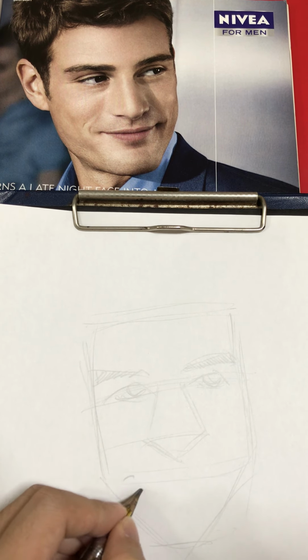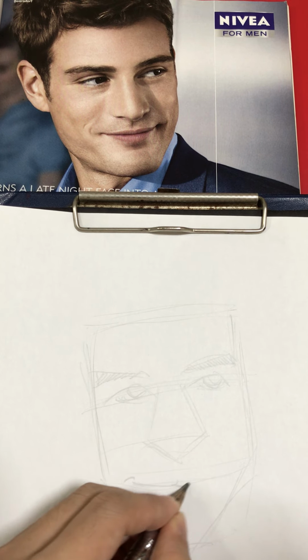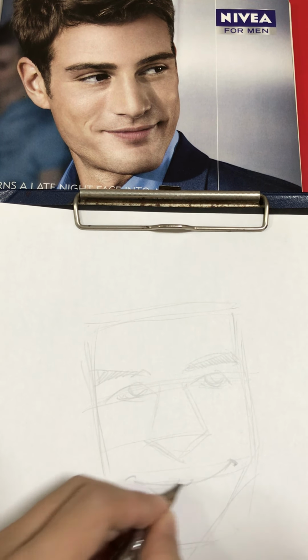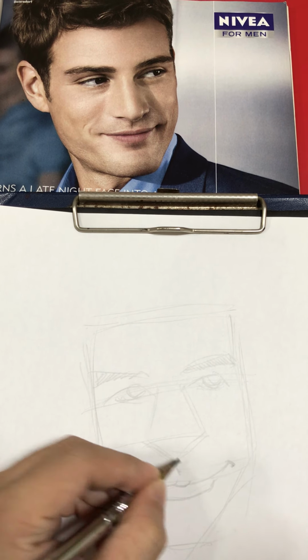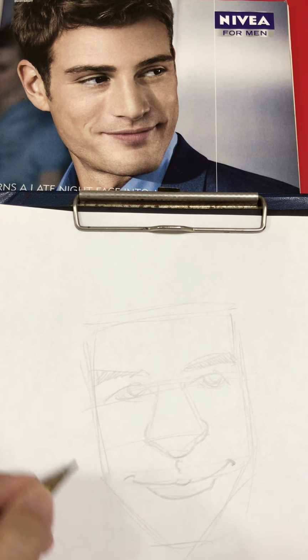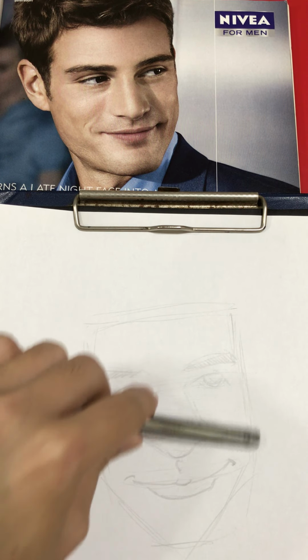Okay, how about the mouth? The mouth is over here. Okay, so this is how we draw the mouth. So the face I've captured already.